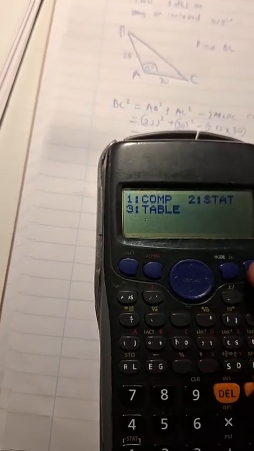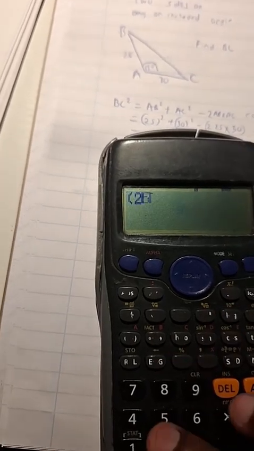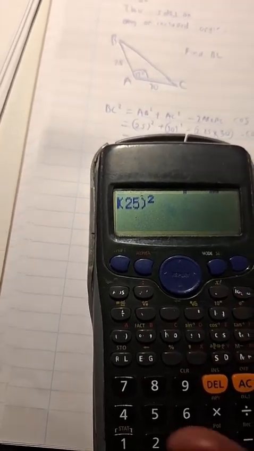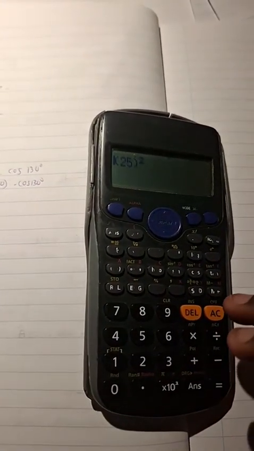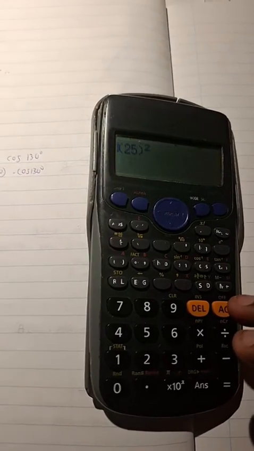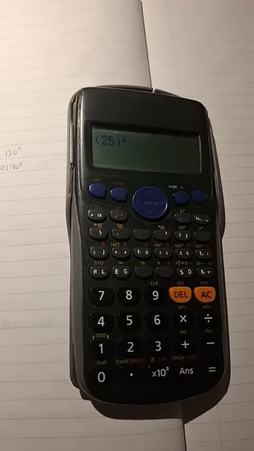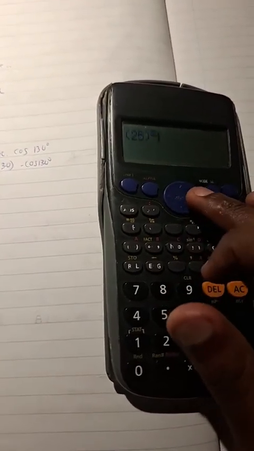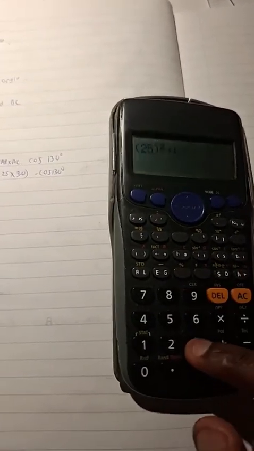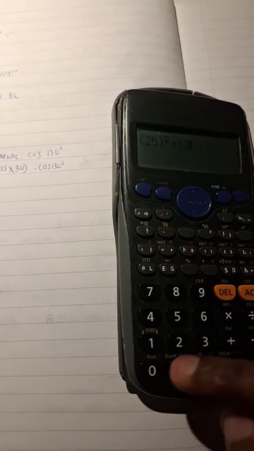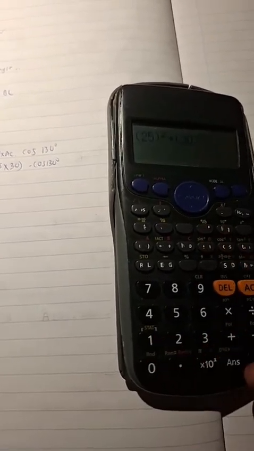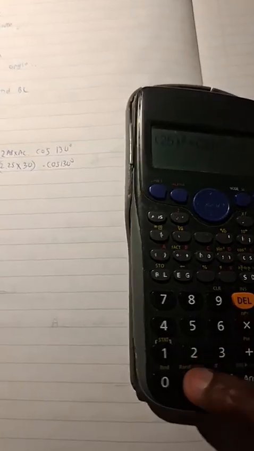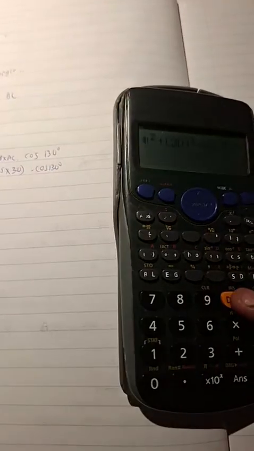So that's 25 squared, so AB squared plus AC squared, plus 30 squared, minus 2 times 25 times 30.